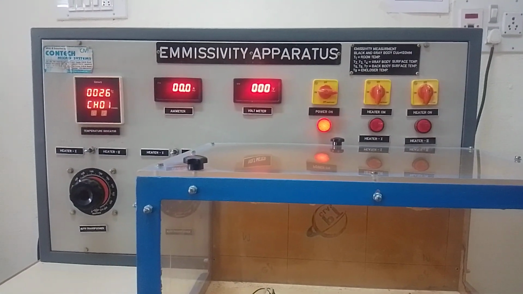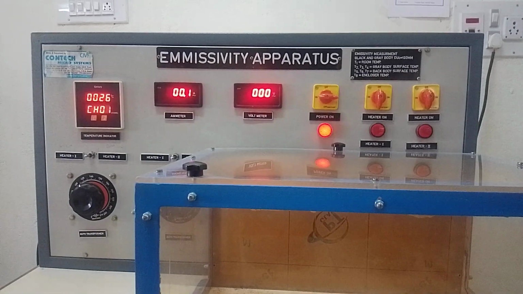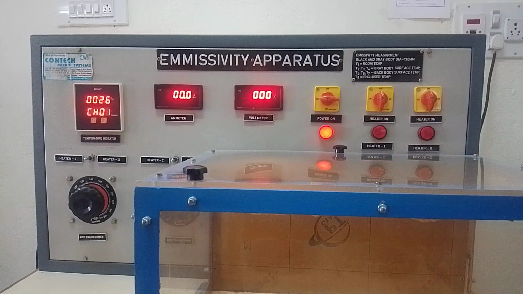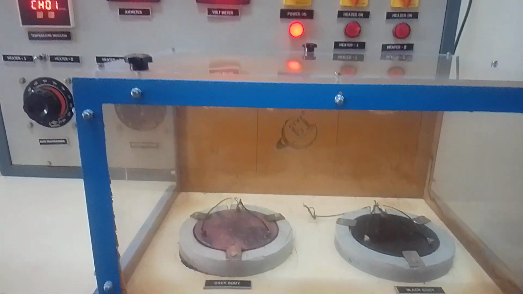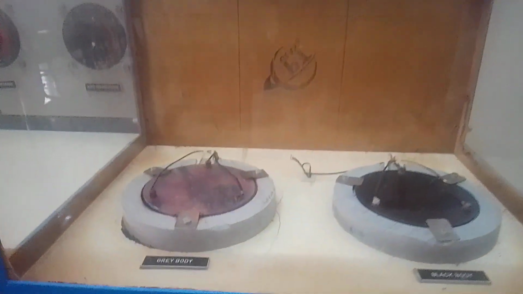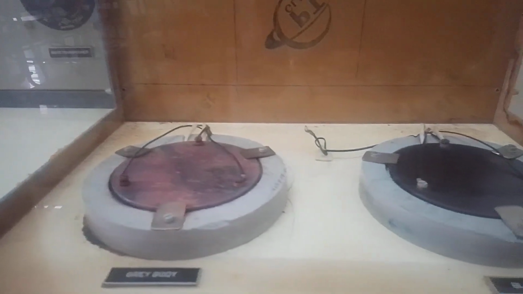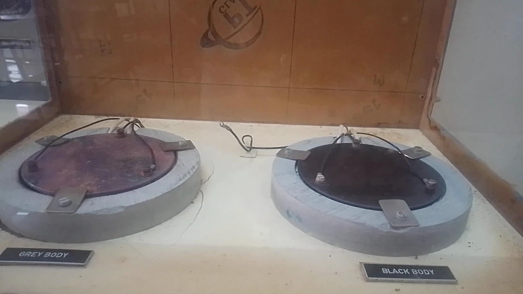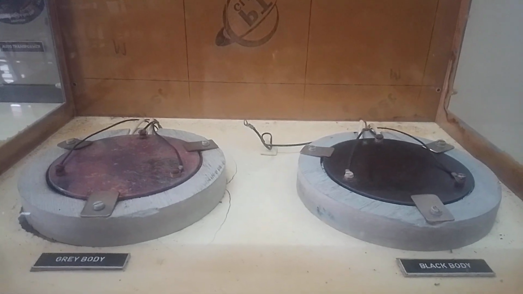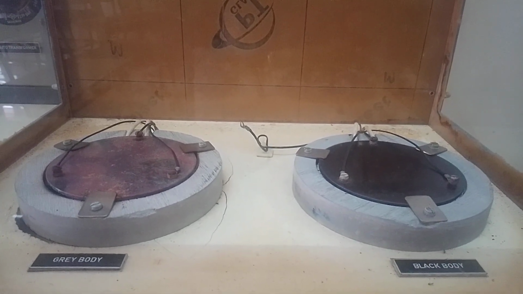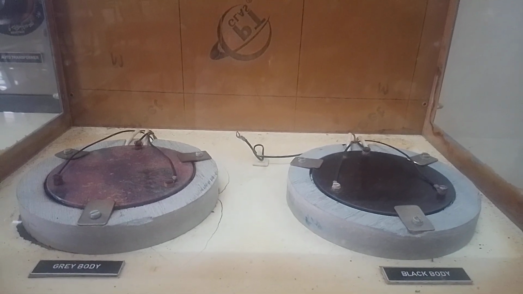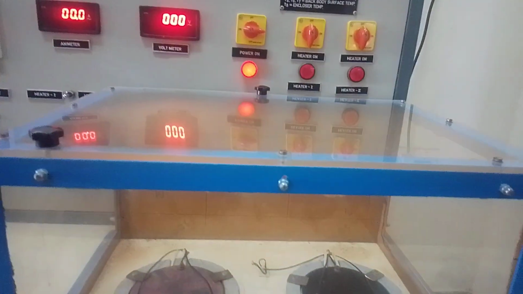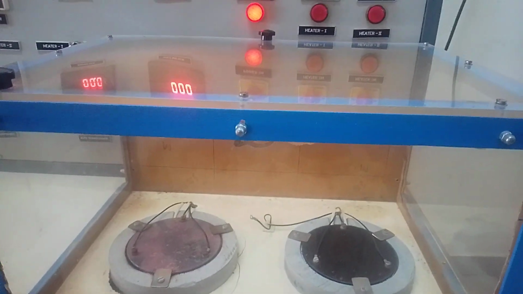So now let us see the experimental setup, what are the things we have. In this experimental setup we have two circular plates, one is the black surface and another one is a grey surface. The black body is made of copper with a black surface and mounted on an asbestos cement sheet. The grey surface is also of the same material with a polished surface, mounted on an asbestos cement sheet. Heaters are provided at both the plates. The plates are kept inside a rectangular enclosure.